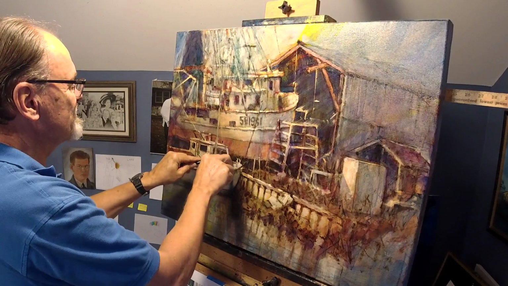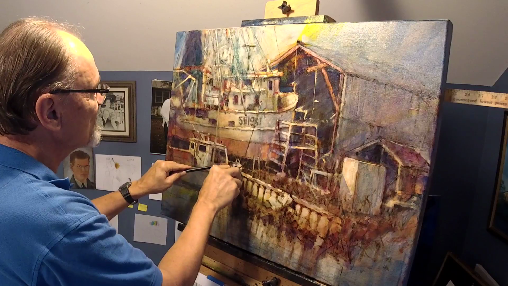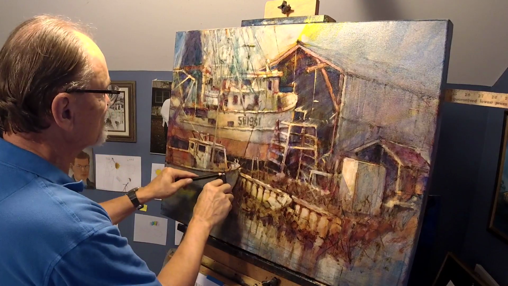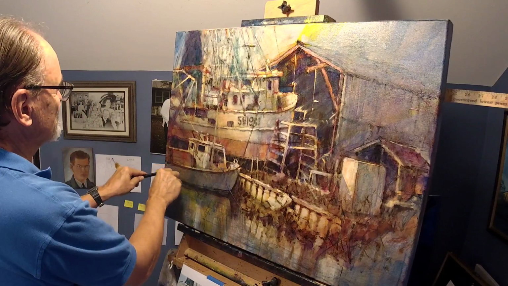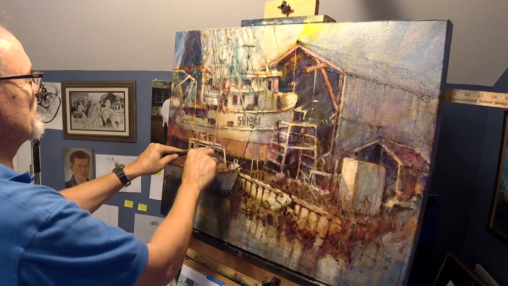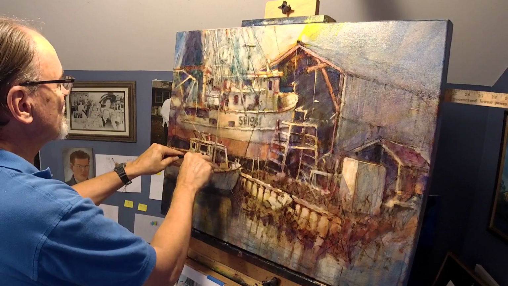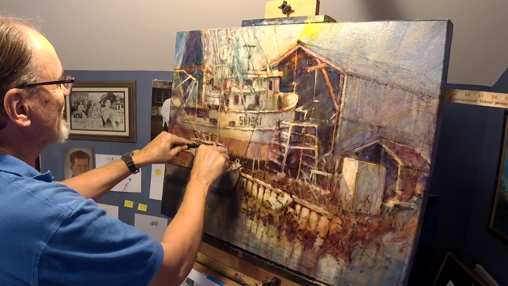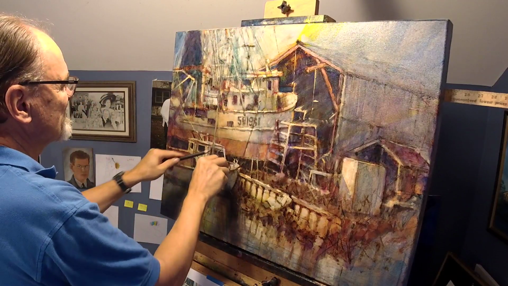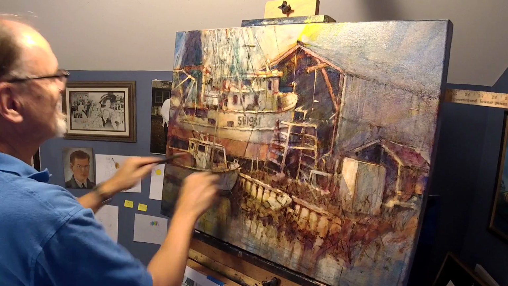And it's not my task now to draw lines on everything. If it doesn't need a line, I don't draw a line. Does that make sense? So I only put lines where the canvas says, put a line here, put a line here.